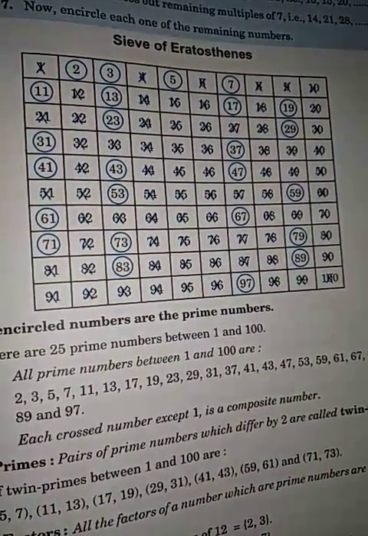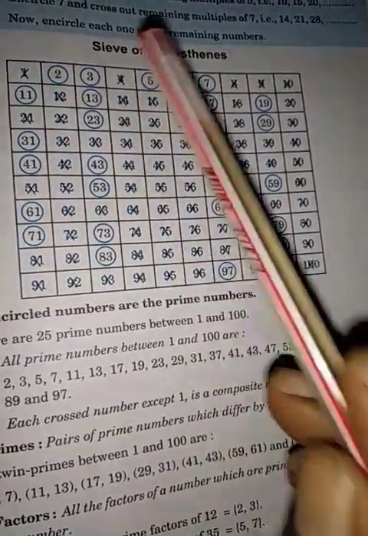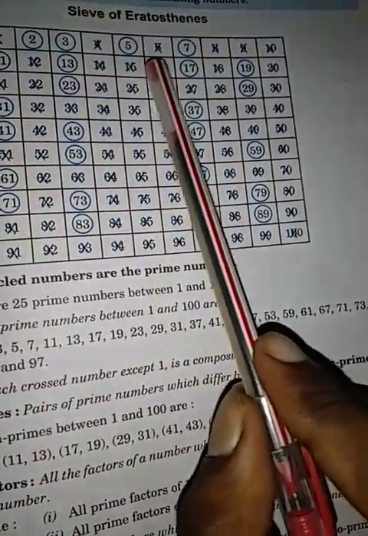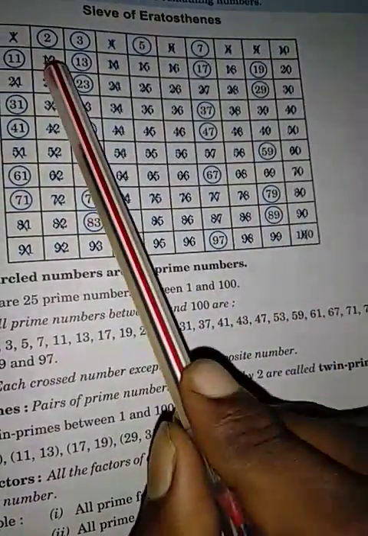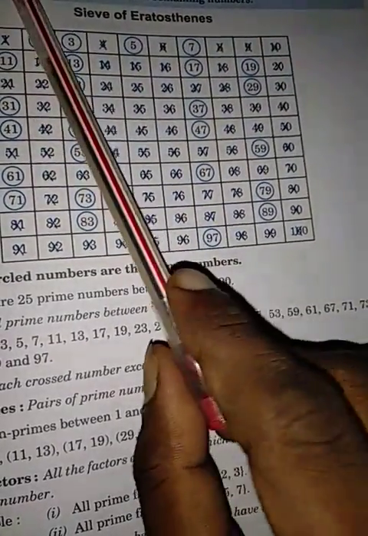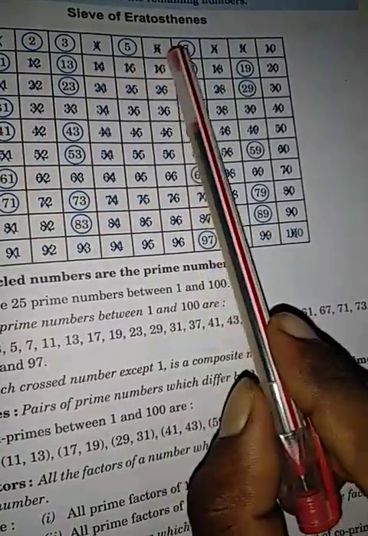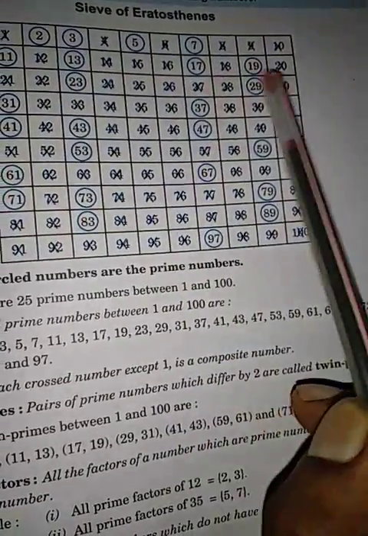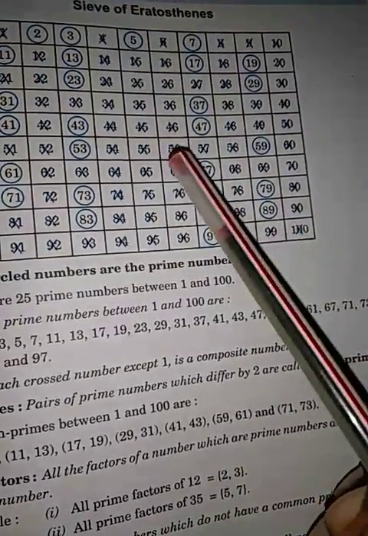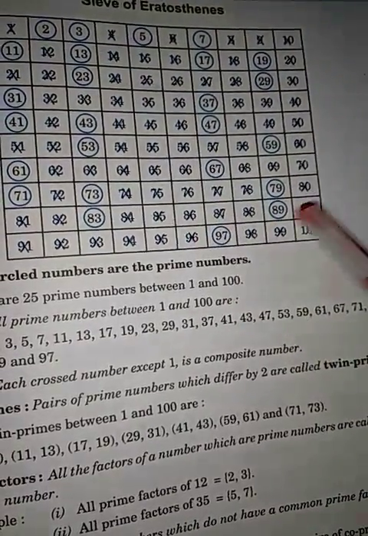Now encircle 3 and cross out the remaining multiples of 3, such as 6, 9, 12, 15, 18, and so on. Now encircle 5 and cross out the remaining multiples of 5. The multiples of 5 are 5, 10, 15, 20, 25, 30, 35, 40, 45, 50, 55, 60, 65, 70, 75, 80, 85, 90, 95, 100.